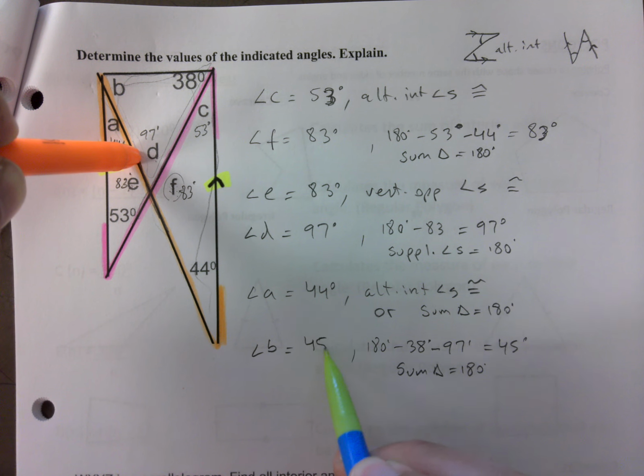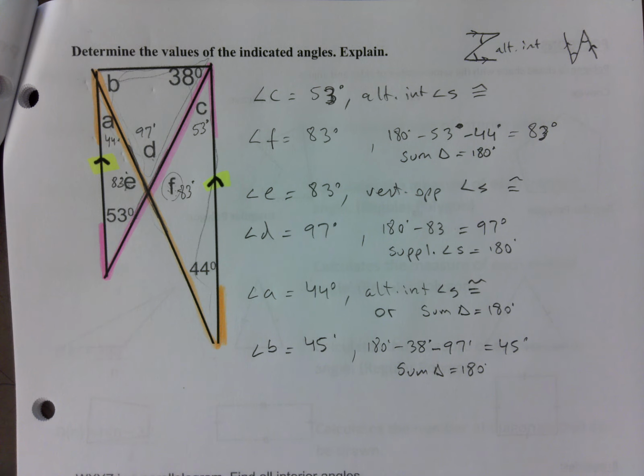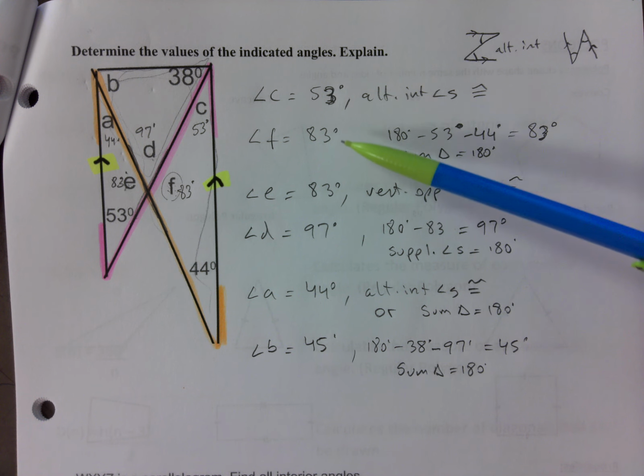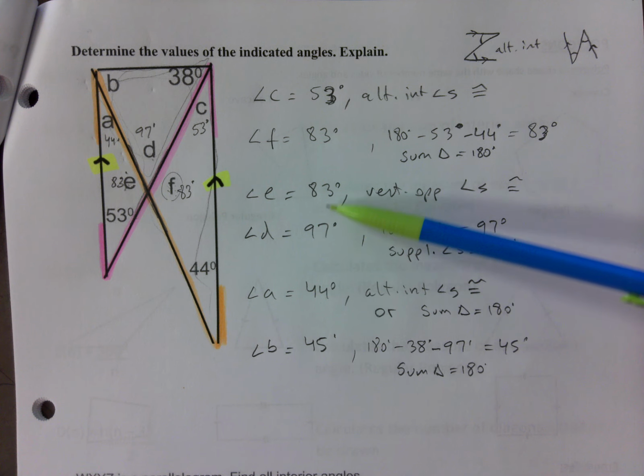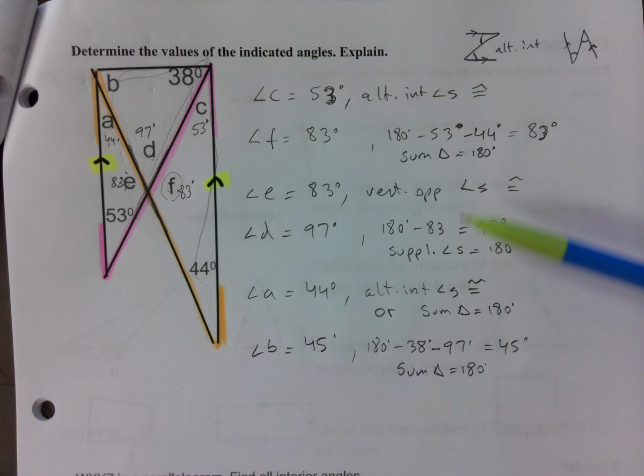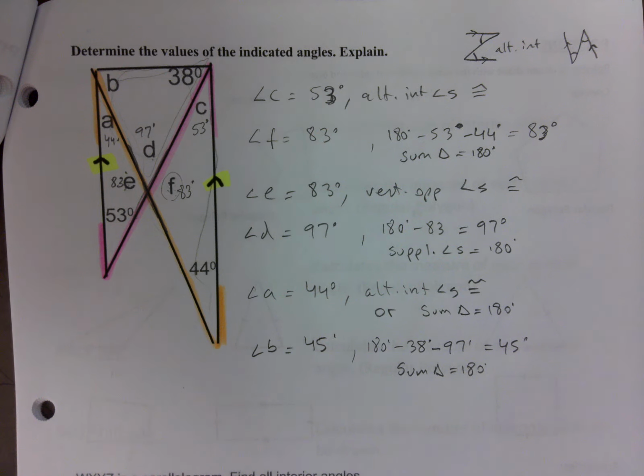So I hope you're starting to see how things are working out here and how I go about it. Keep in mind, you could have a lot of angles that are the same. That is not out of the question. It's the justification that we're after here.